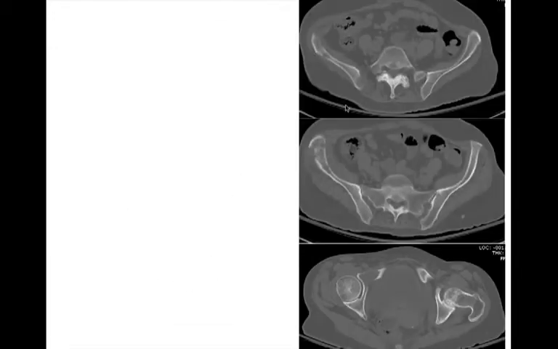Okay, three cuts from the same CTs and multiple lytic lesions. These are scary lesions, right? There's some cortical breakthrough and cortical destruction associated with them. They're geographic, but they probably have a wider zone of transition, one here as well. So we're going to think scary things. Again, what's common? Mets, myeloma are common. These turned out to be metastasis from breast cancer.